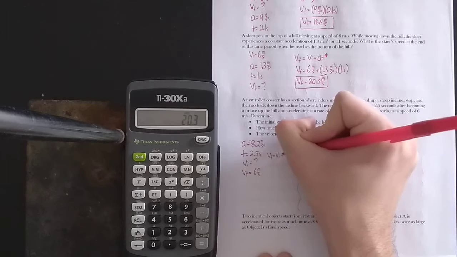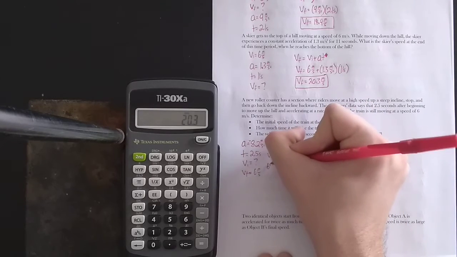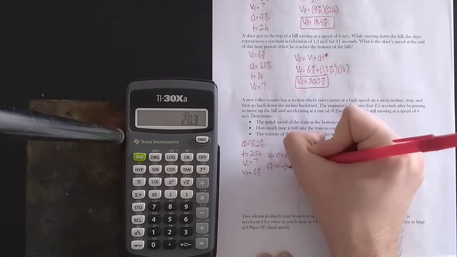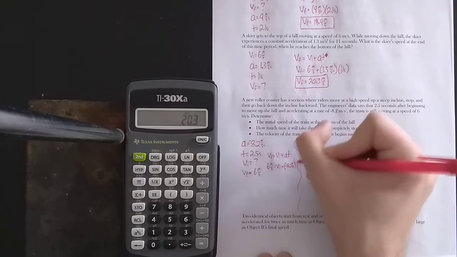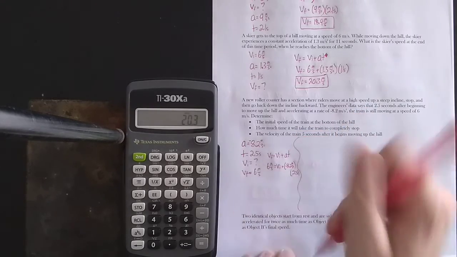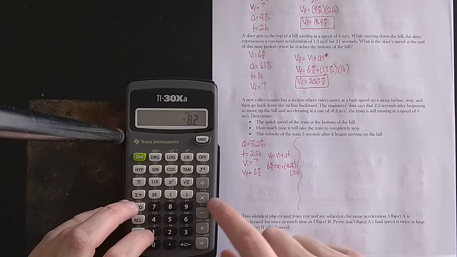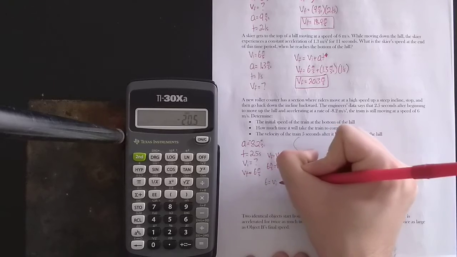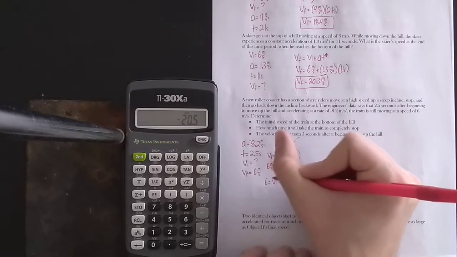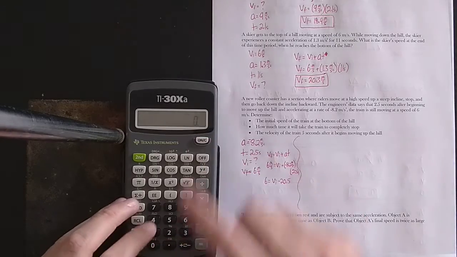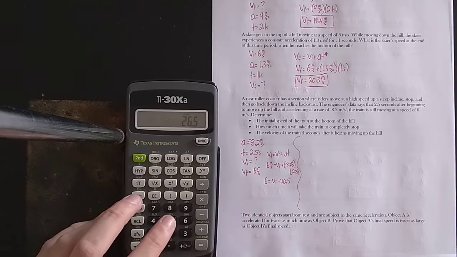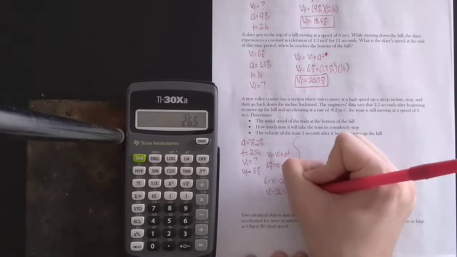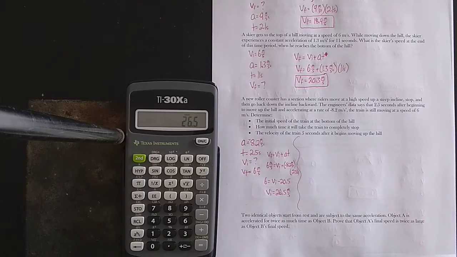VF equals VI plus AT. VF is 6 meters per second, VI is unknown, plus our negative 8.2 meters per second squared multiplied by 2.5 seconds. Negative 8.2 times 2.5 is negative 20.5. I'm going to add that over to the other side, which is essentially like adding, so 6 plus 20.5. The initial velocity was 26.5 meters per second. Did the object slow down from initial to final? Yes, it absolutely did.